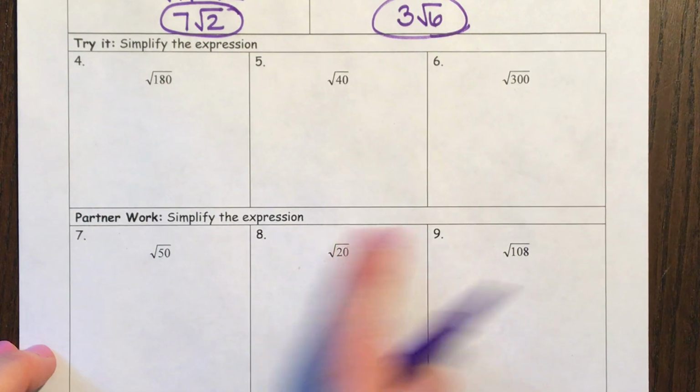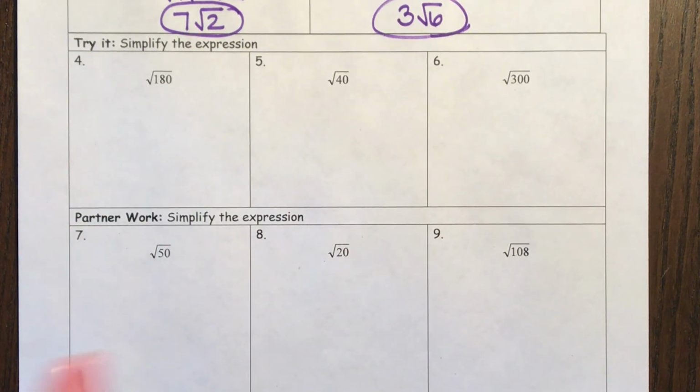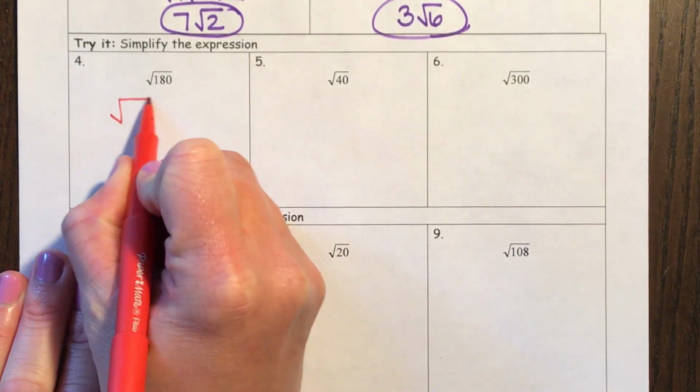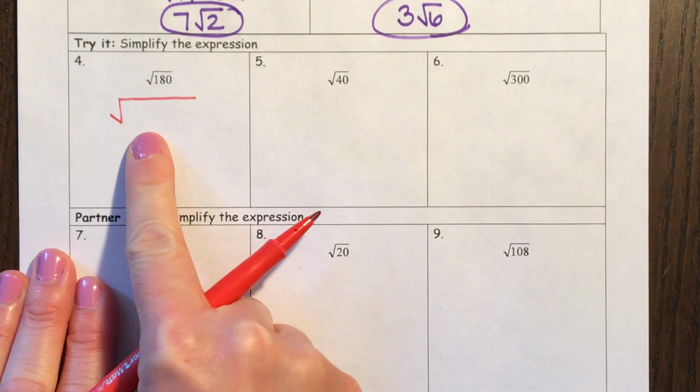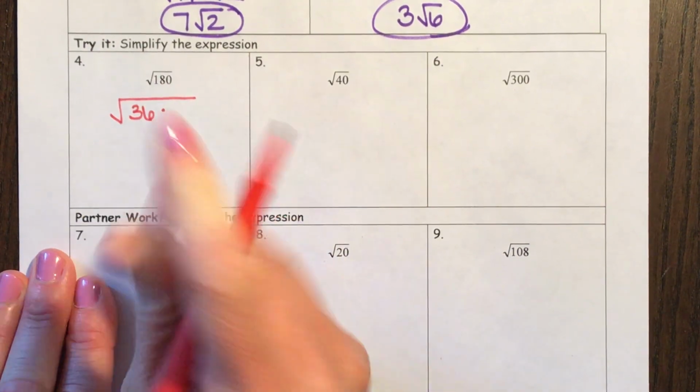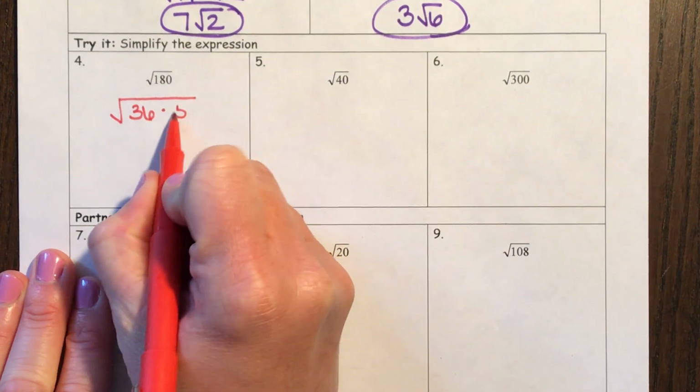But I'm gonna do these in case you're just feeling like you need a little bit more support. So for these questions here, you try it. Using your perfect square list, what is the highest perfect square that 180 is divisible by? Pause it and try to find it. The highest perfect square that can go into 180 is 36, and it goes in 5 times.